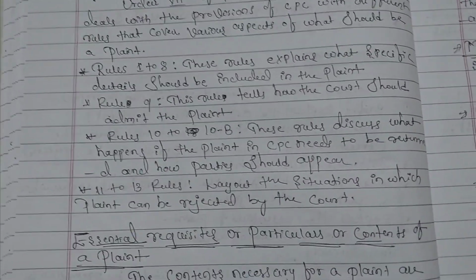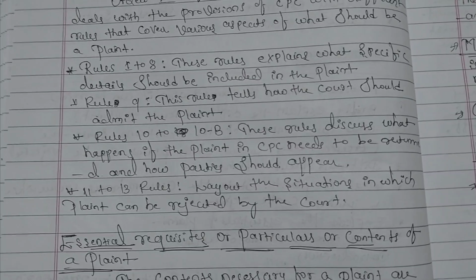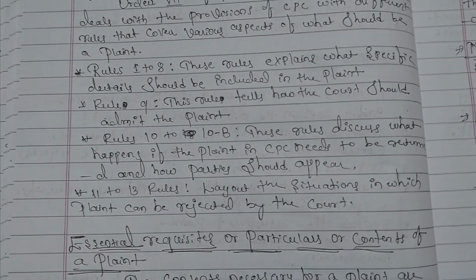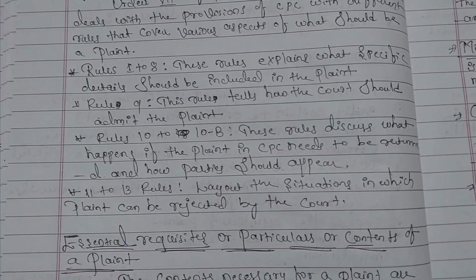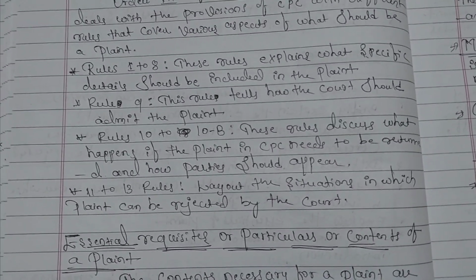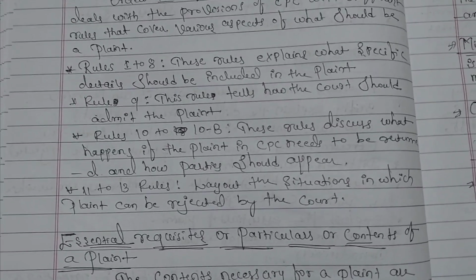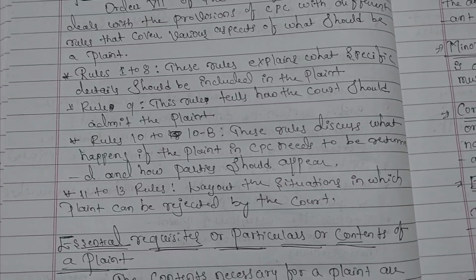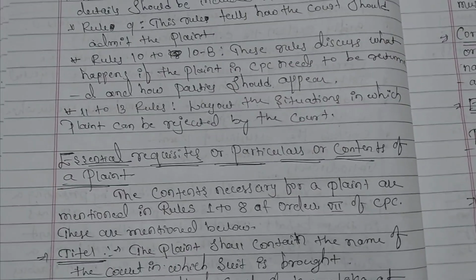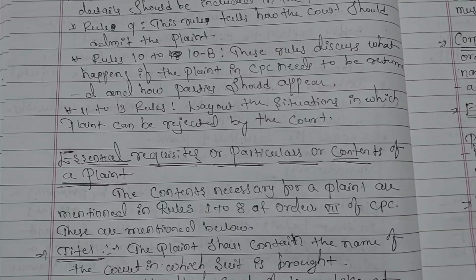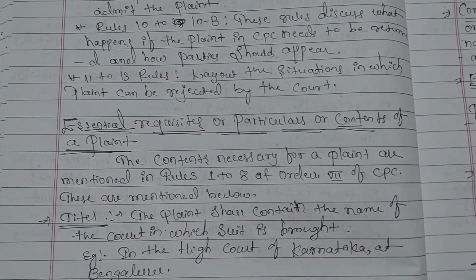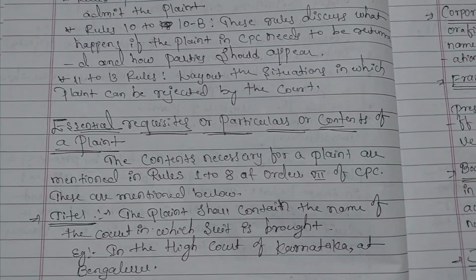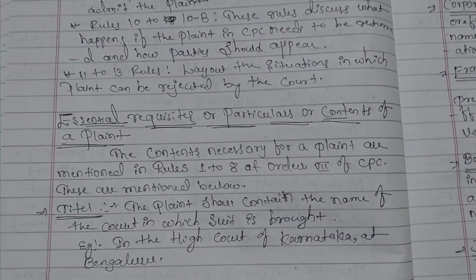Rule 1 to 8. These rules explain what specific details should be included in the plaint. Rule 9. These rules tell how the court should admit the plaint. Rule 10 to 10B. These rules discuss what happens if the plaint needs to be returned and how parties should appear. Rule 11 to 13 lay out the situations in which a plaint can be rejected by the court.